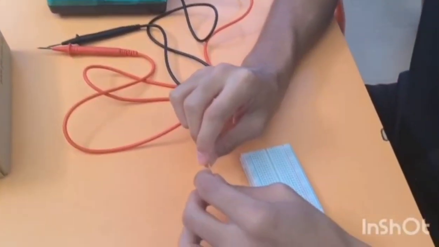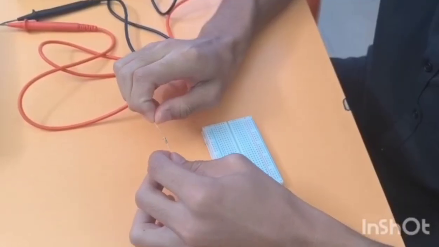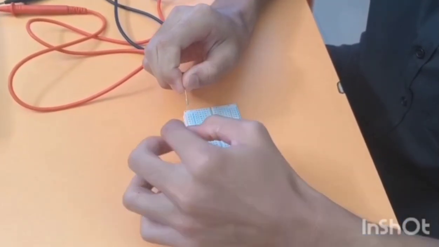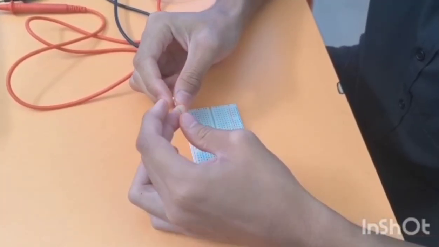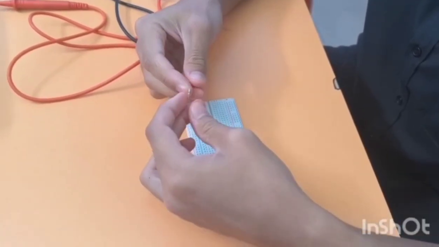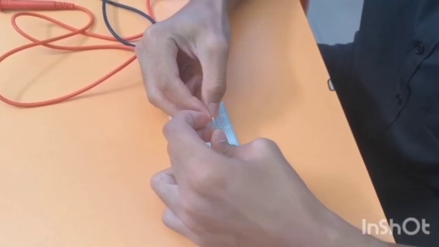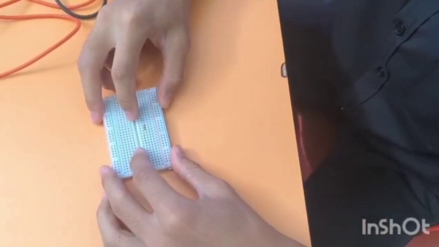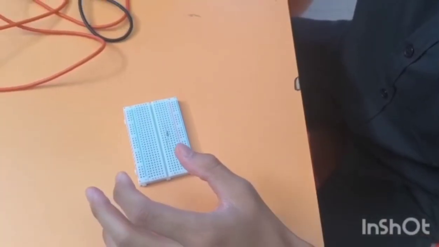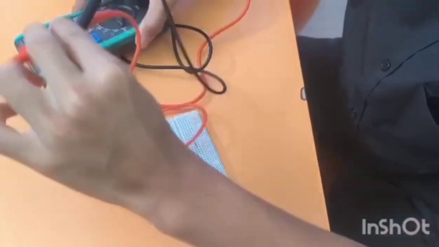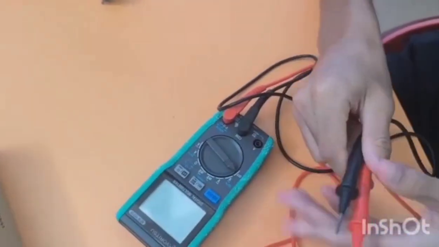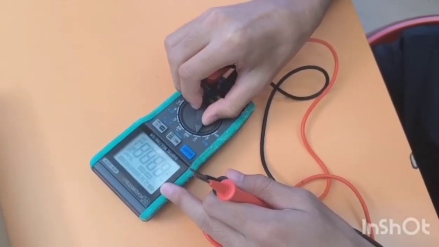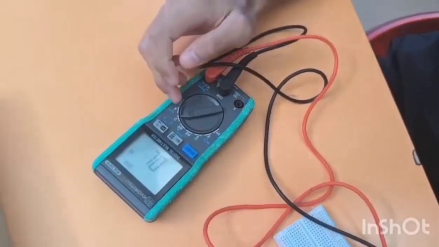Now we will show you how to measure a resistor by using a multimeter. First thing first, we take the breadboard and the resistor, which is 1 kilo ohm, and we put the resistor on the breadboard like this. Okay, now we take the multimeter and we turn it to ohm like this.